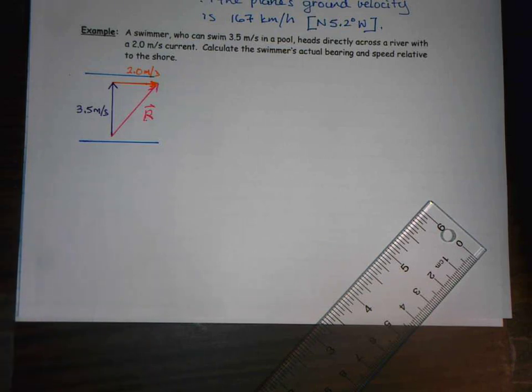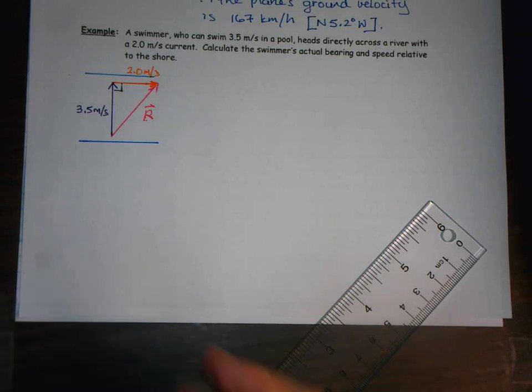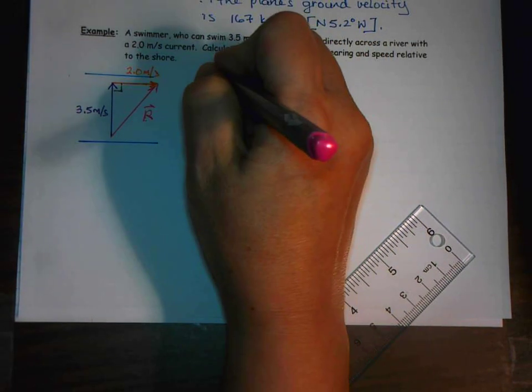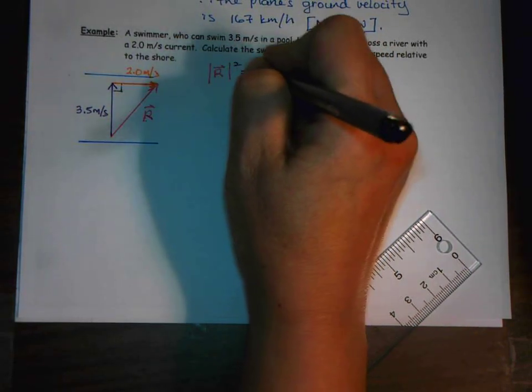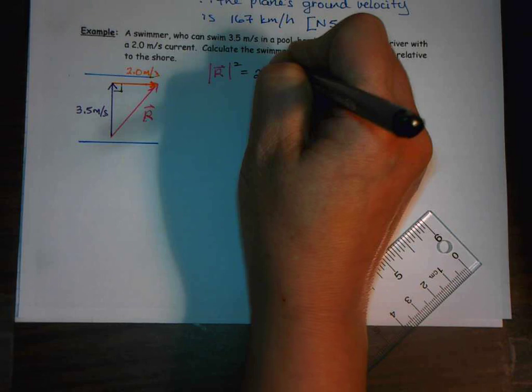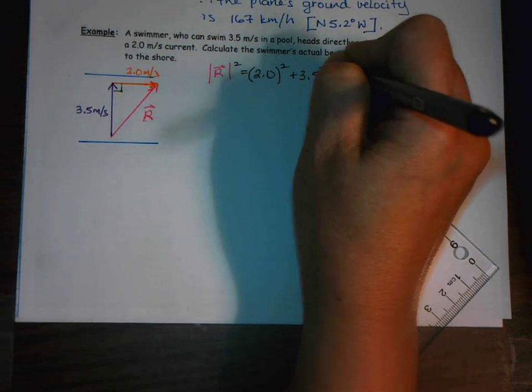And since this is 90 degrees, we could again use Pythagorean theorem, so that the magnitude of r squared is equal to 2.0 squared plus 3.5 squared.